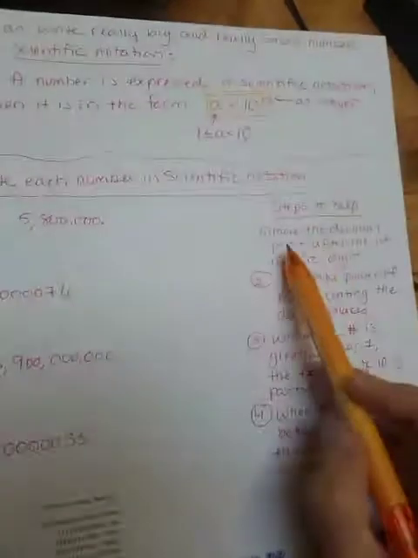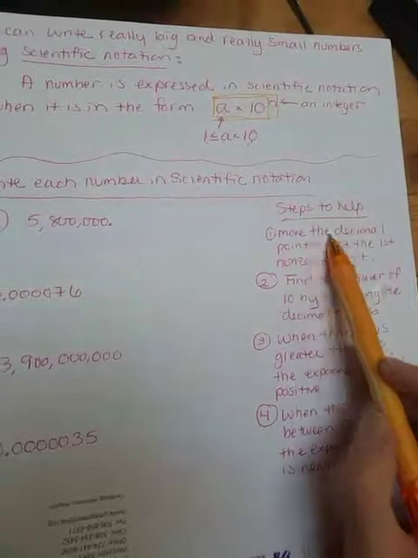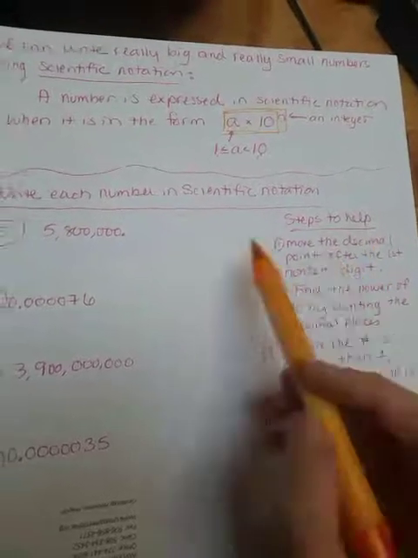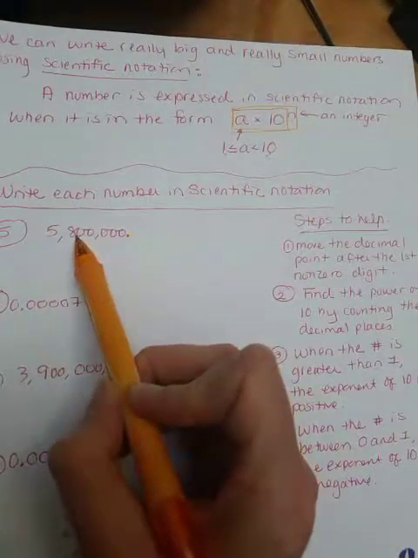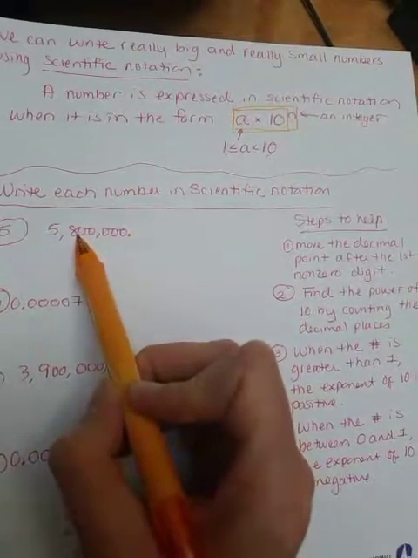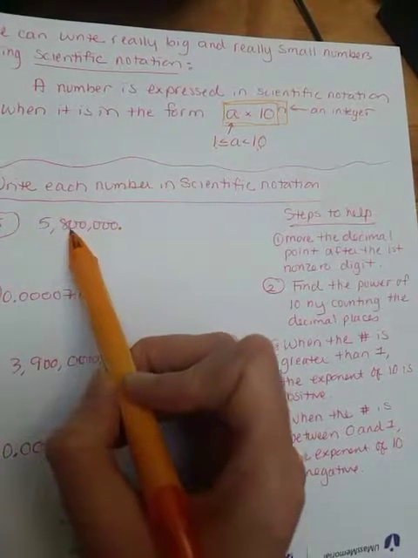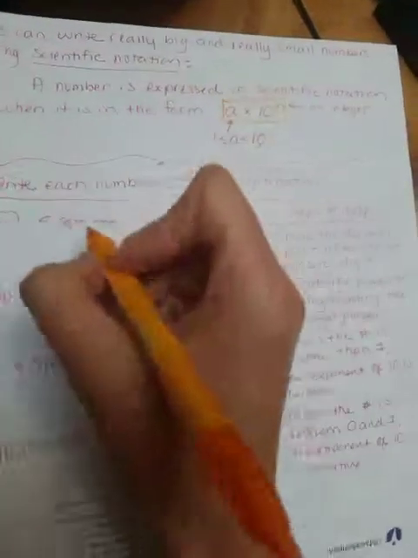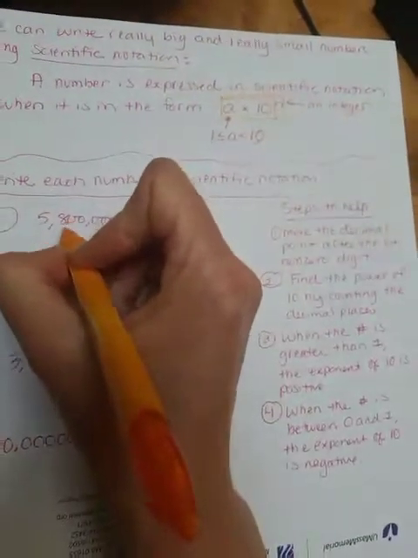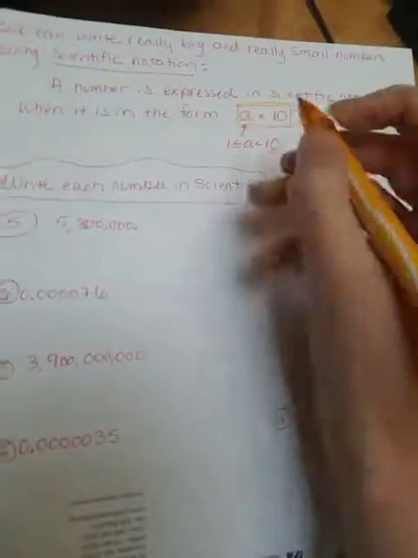Some of you reading the directions that your book gives might find that a little confusing. Move the decimal point after the first non-zero digit. Some of you might think about moving it to here and calling that 58. When they say move the decimal point after the first non-zero digit, they're really meaning one more. There's a reason why I can't put it here at 58, because 58 is not between 1 and 10.